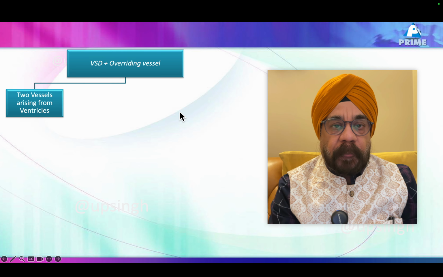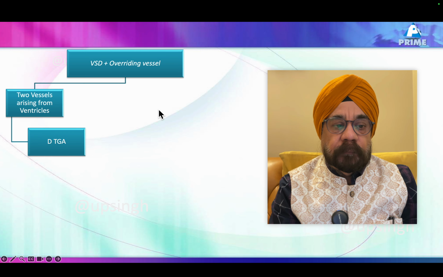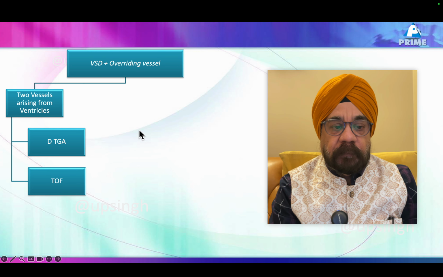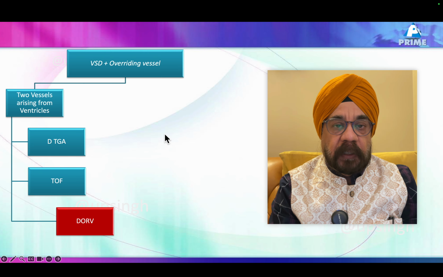Let me start with the differential diagnosis of a VSD with a single vessel overriding it. What are the differentials? You have a VSD and one vessel arising from that, overriding it. The first thing which should come to your mind is: are there in total two vessels coming from the ventricles? Then it could be TGA, where one artery is overriding and another is coming from a different ventricle. It could be tetralogy of Fallot, it could be DORV.